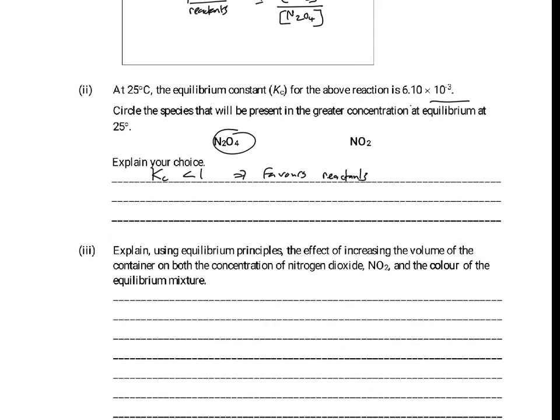Explain using equilibrium principles the effect of increasing the volume. So when you increase the volume, you decrease the pressure. Whenever you change the volume of a system, it's always a pressure type question. So you decrease the pressure. Le Chatelier's principle, whenever you make a change to the system, it tries to minimize the change. So if we've decreased the pressure, it's going to try and minimize the change by increasing the pressure.